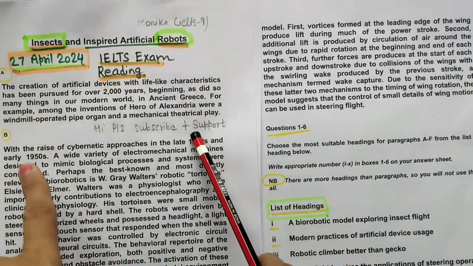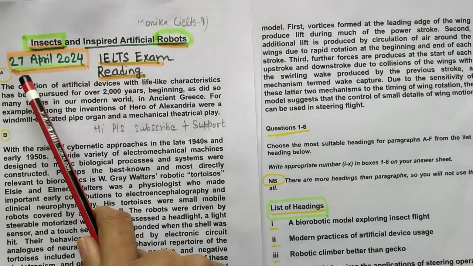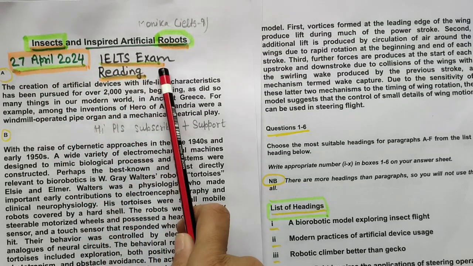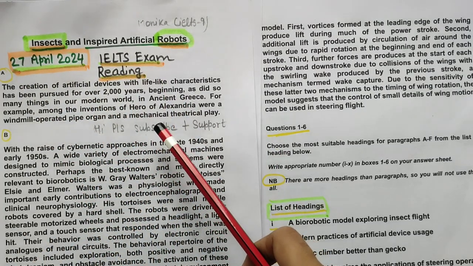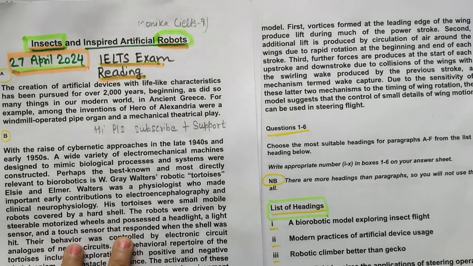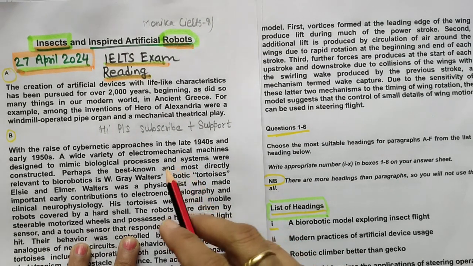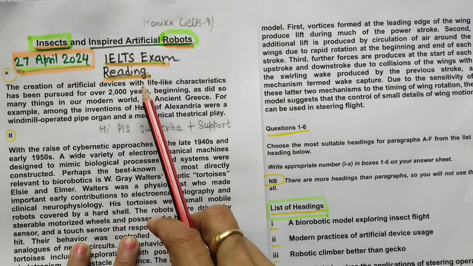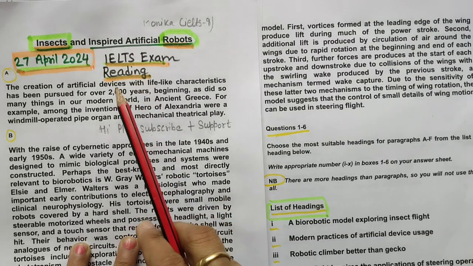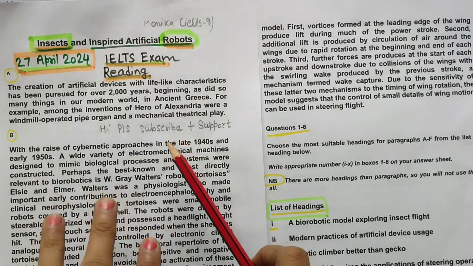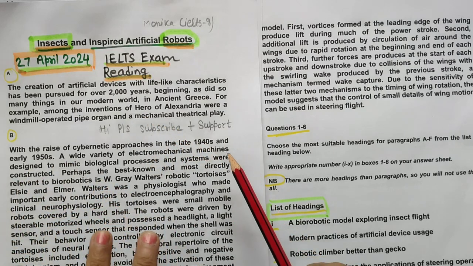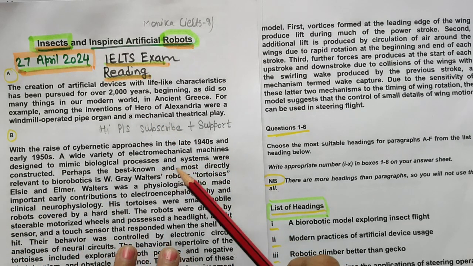So this reading was reported on the 27th April 2024 IELTS exam in India, and you can see this reading can be repeated in other countries, my neighboring countries also. So anything can happen. Let's do this reading. On the basis of students' messages on my channel as well as on WhatsApp, I have selected this reading. If some questions are different, that doesn't matter, you have to practice with me, just do it with me.